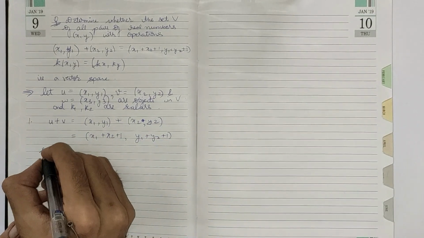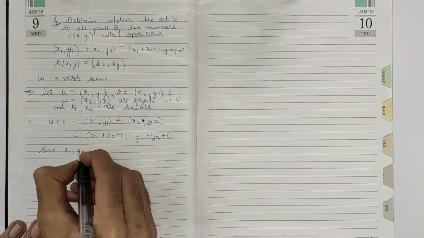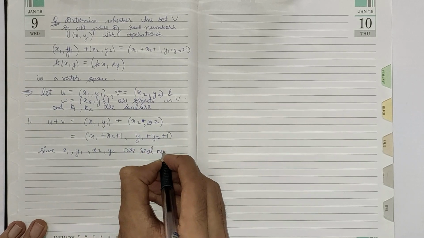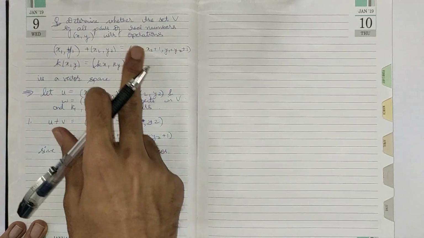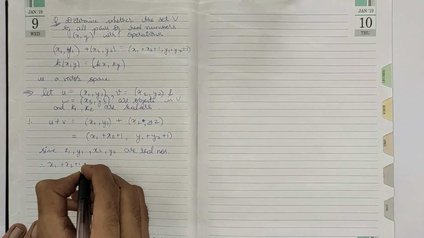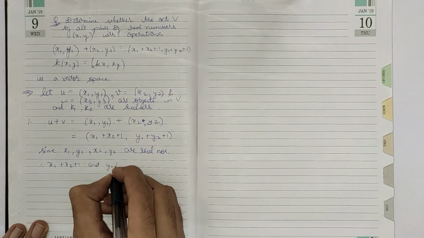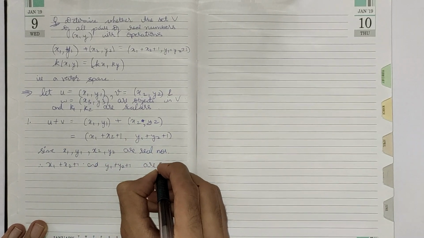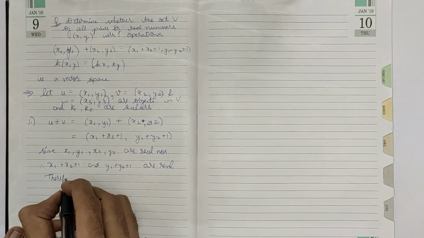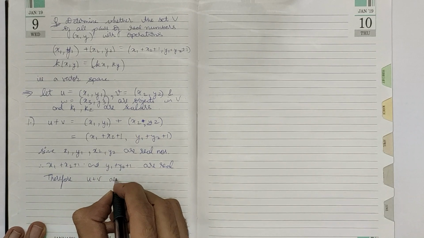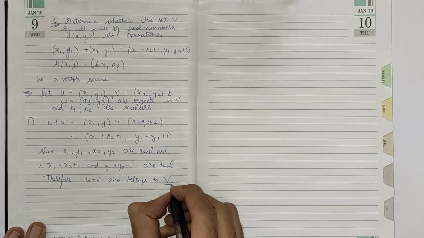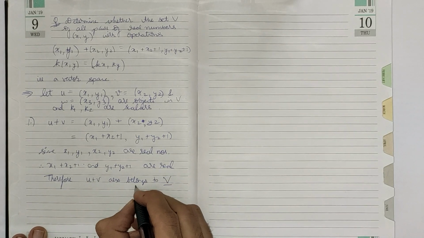Now since x1, y1, x2, y2 are real numbers, because it is given that x and y are real numbers, therefore x1 + x2 + 1 is also real and y1 + y2 + 1 is real. Therefore u + v also belongs to V.